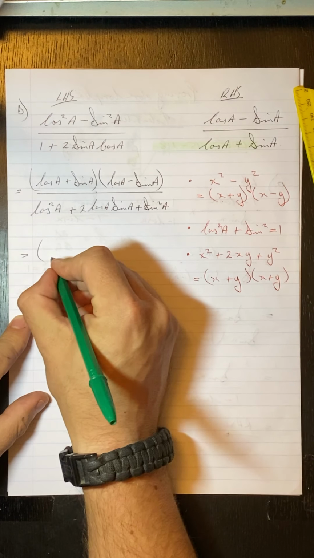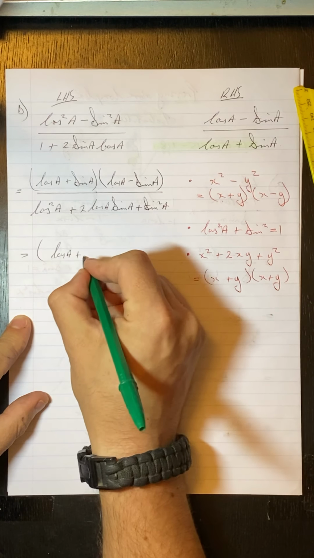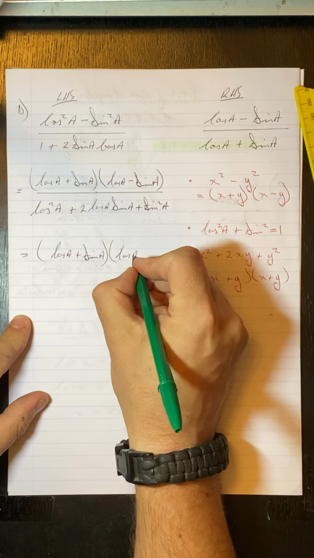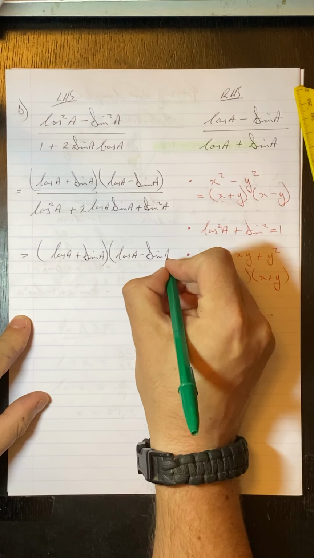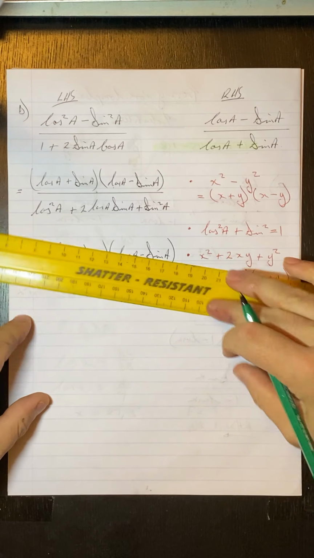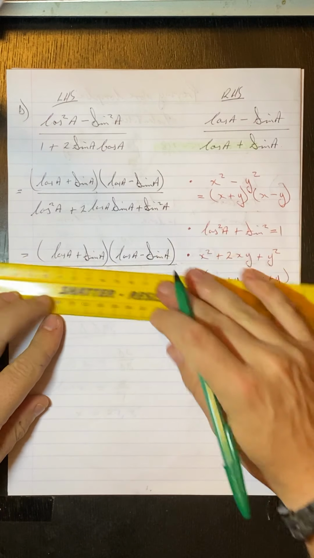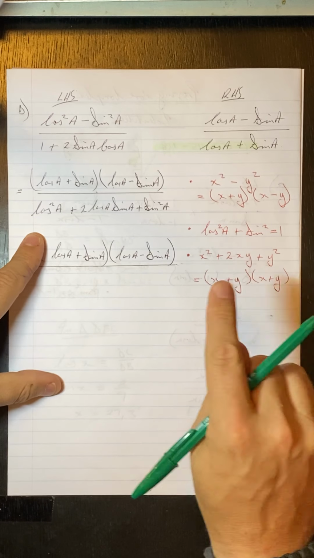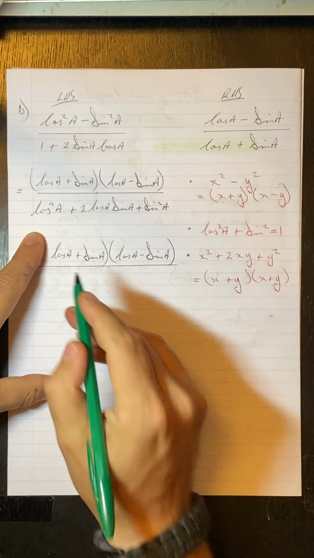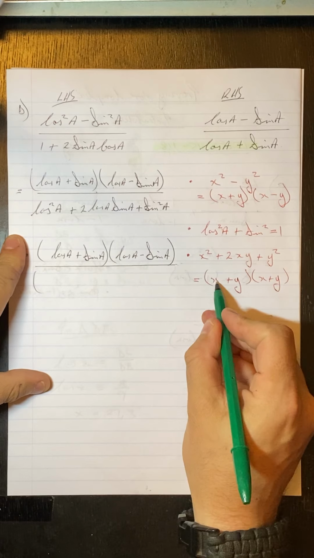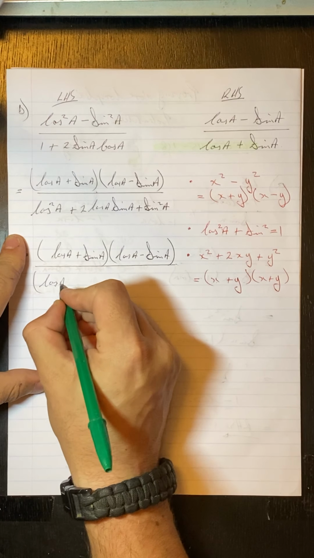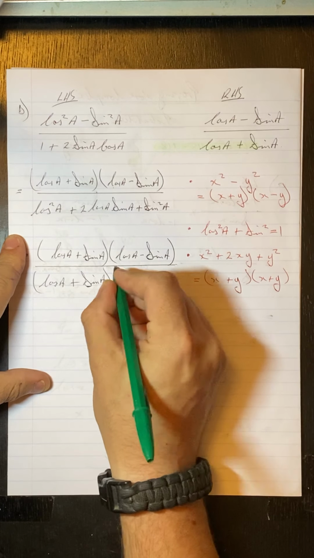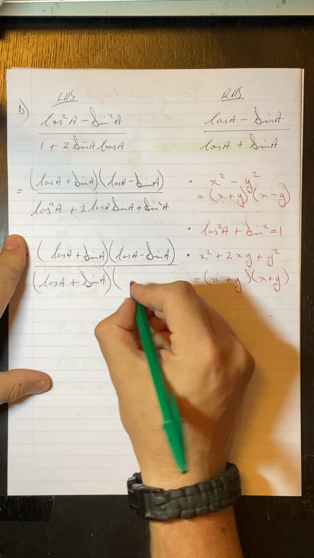So the top is still going to be cos A plus sine A, cos A minus sine A, over. Factorize this, and I'm just going to use my little substitution thing here. Remember, x's are cos, y's are sines. So we have cos A plus sine A, cos A plus sine A.